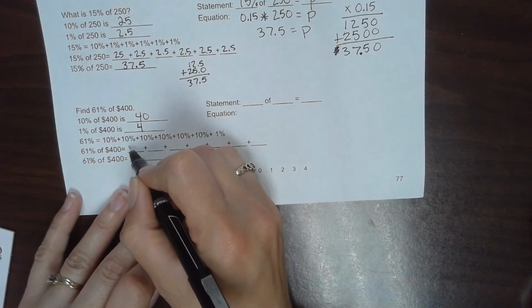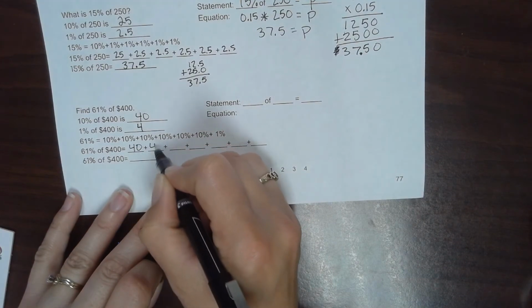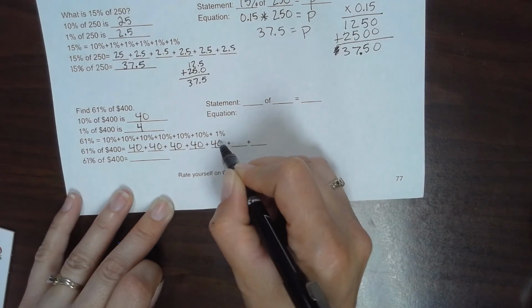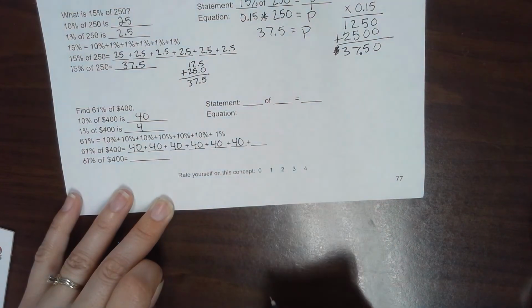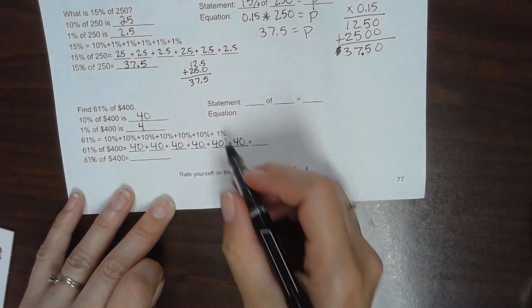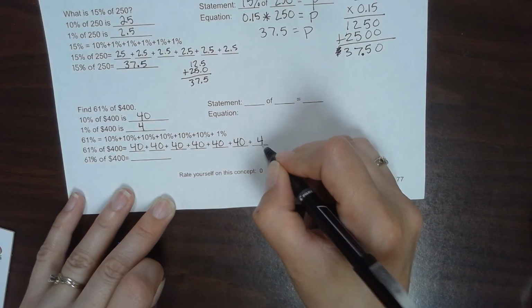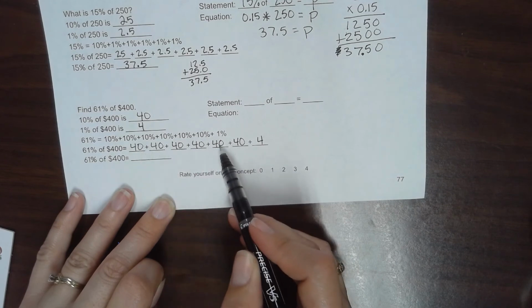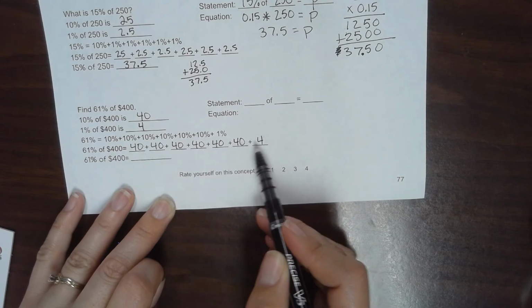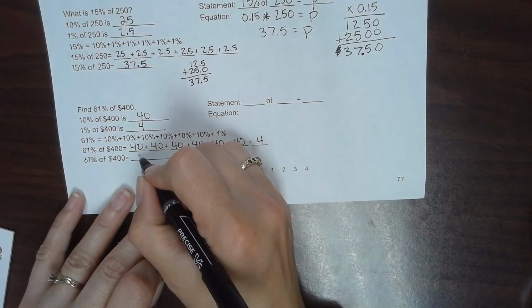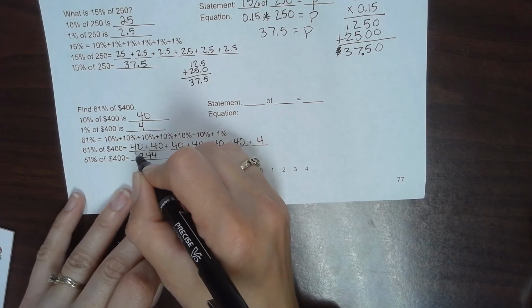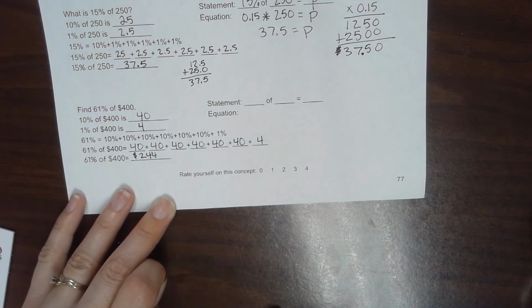So I'm going to put 40, 40, 40, that's 3, 4, 5, 6 10%. And 1% was 4. So 40, 80, 120, 160, 200, 240, 240 plus 4 would be 244. This one does have a context. It has at least a dollar sign on here. So that would be $244.